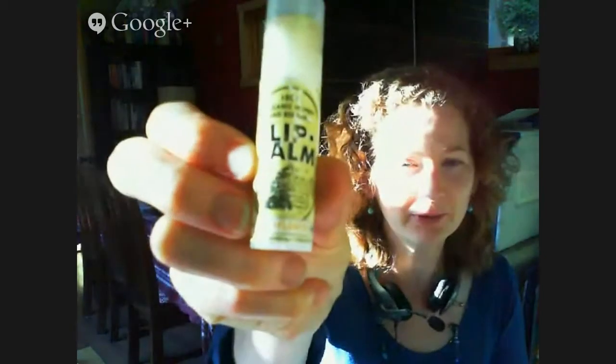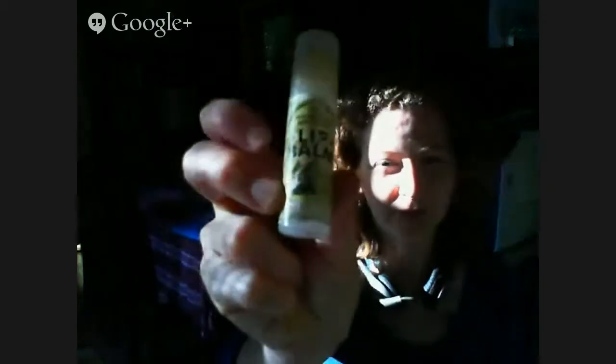I got some better sound. Ah, that's good. This is one of my favorite products. Oh, it's a mirror image. Lip balm. It's made by Salt Spring Soapworks. My friend actually runs the business, and it's very good, yummy, big fat juicy lip balm.